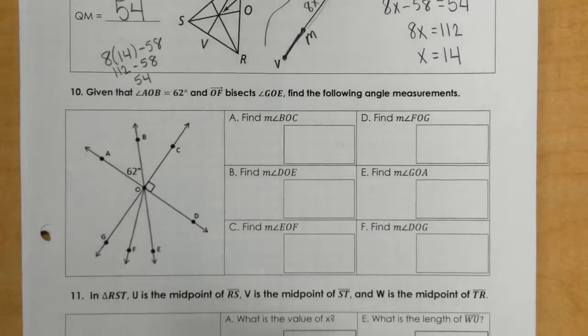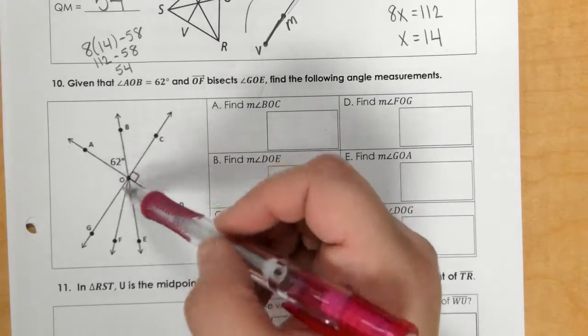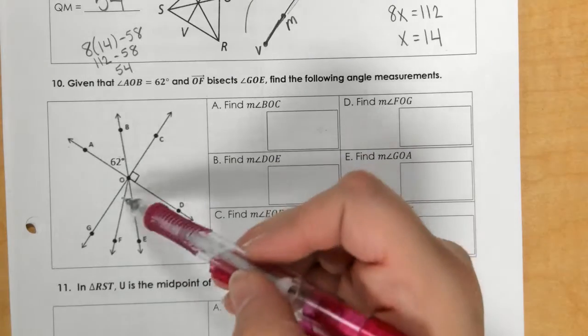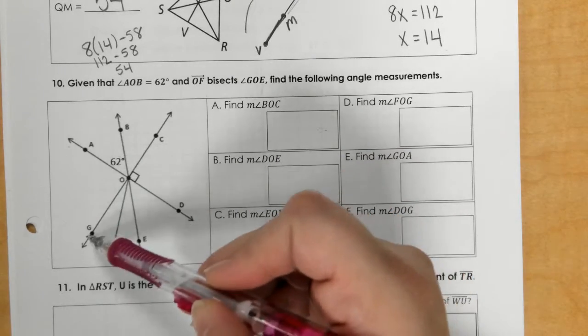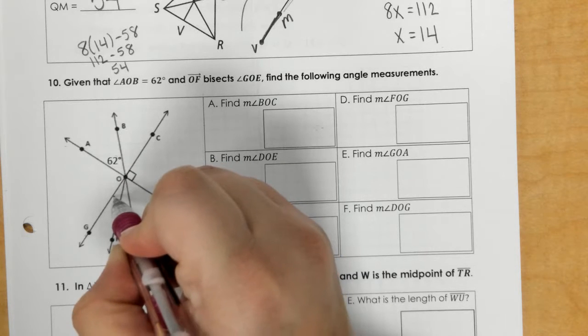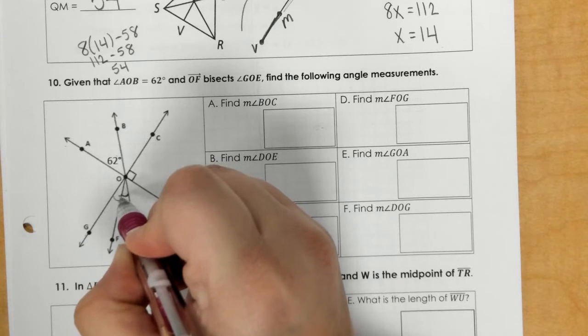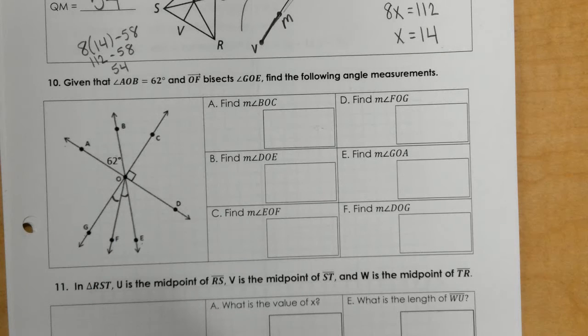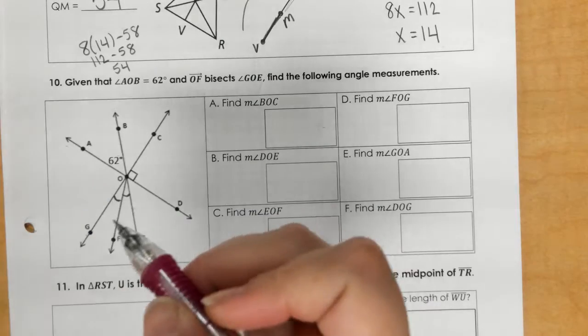In number 10, we're given that angle AOB is 62, and that OF bisects GOE. So that means that this right here created two congruent angles. Right there and right there. They're both equal. Find the following angle measurements. So let's go through and mark what we know.